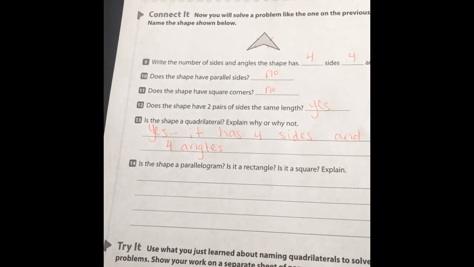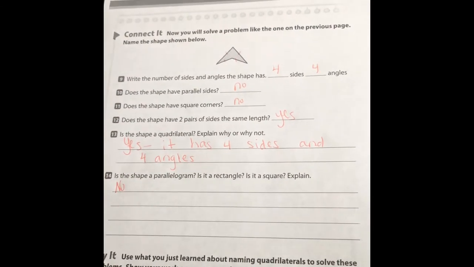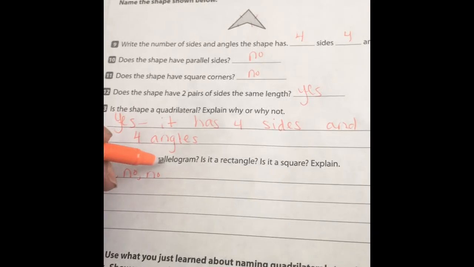The next question says, is the shape a parallelogram? No. Is it a rectangle? No. Is it a square? No. Kind of reminds me of the book. No, David. No, no, no.